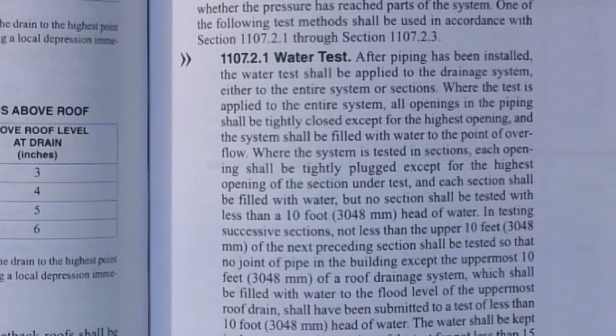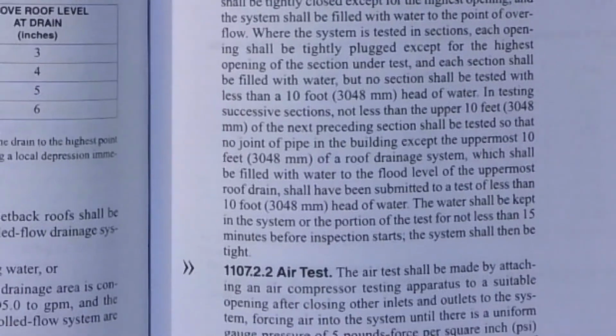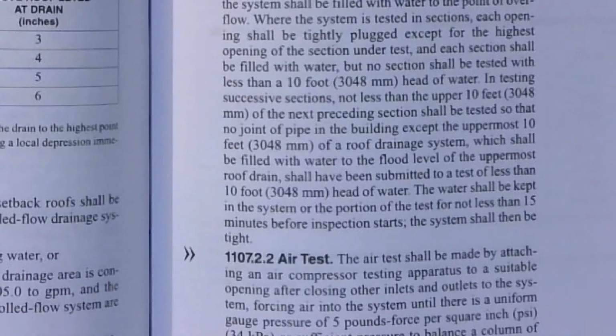Where the system is tested in sections, each opening shall be tightly plugged except for the highest opening, and no section shall be tested with less than a 10-foot head of water. In testing successive sections, not less than the upper 10 feet of the next preceding section shall be tested, so that no joint of pipe in the building except for the uppermost 10 feet of a roof drain system, which shall be filled with water to the flood level rim of the uppermost roof drain, shall have been submitted to the test of less than 10 feet of head. So you just keep going, 10-foot head, 10-foot head, 10-foot head, until you get to the top where you just fill it to the roof, and that's it.